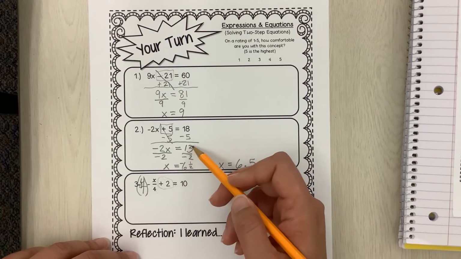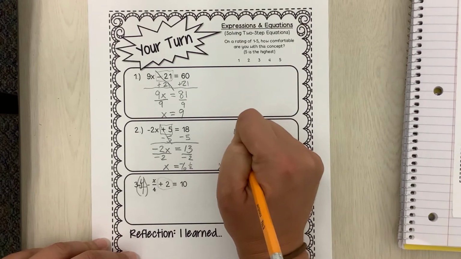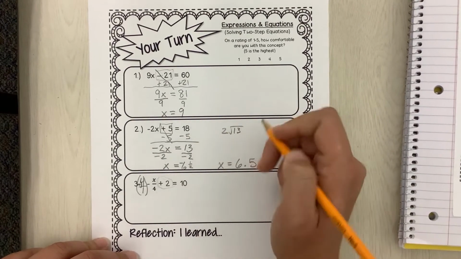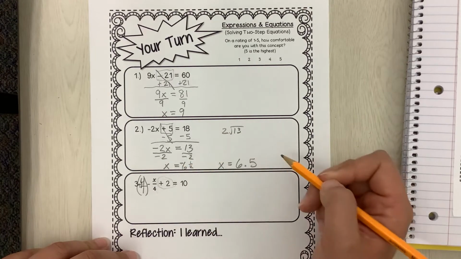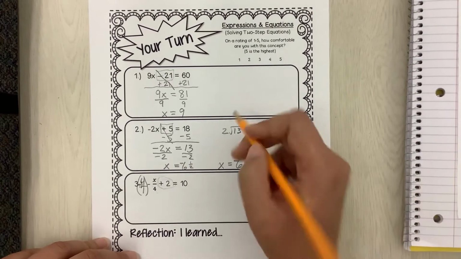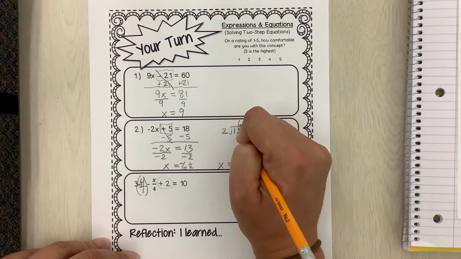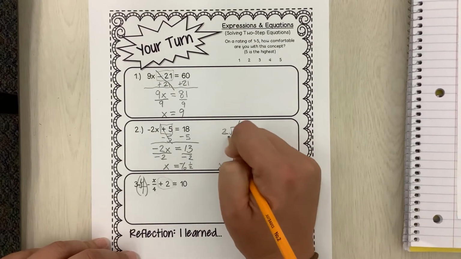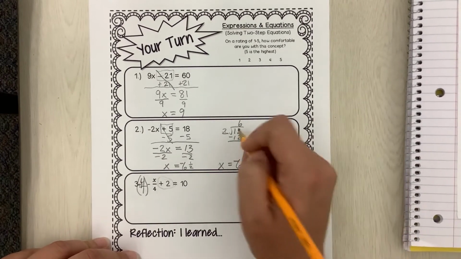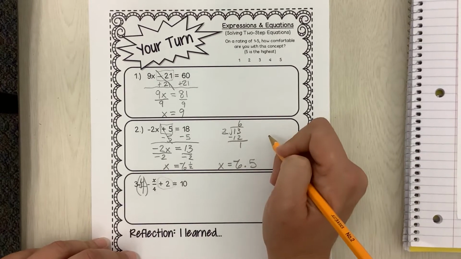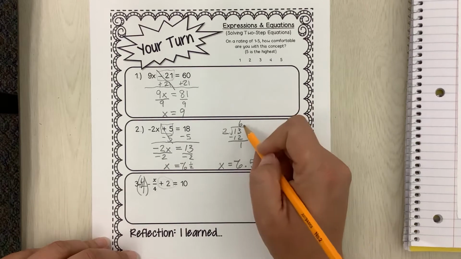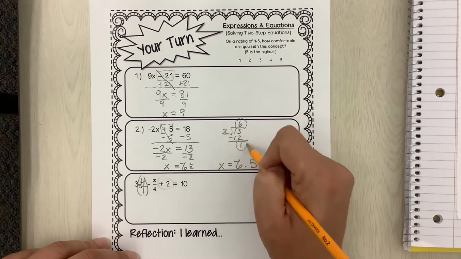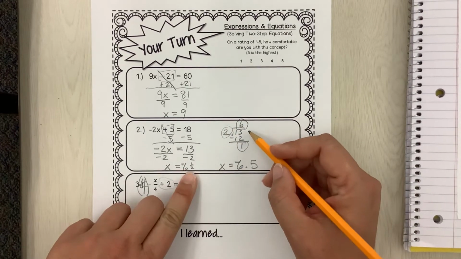Remember, 2 goes into 13. You're going to do long division. So 13 divided by 2. Remember, we don't need to bring that negative into this problem. We already know the answer is going to be negative. 2 goes into 13 6 times, that's 12. 6 times 2 is 12. We subtract, and we have 1 left over. So 6 and 1/2 is where we get the fraction.